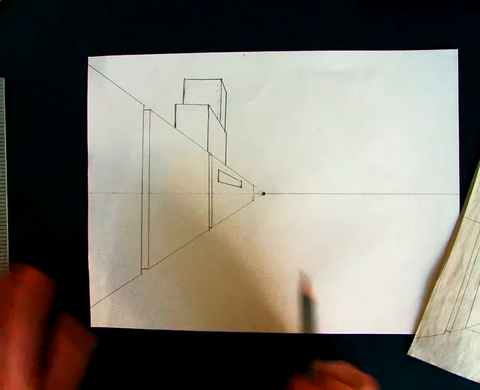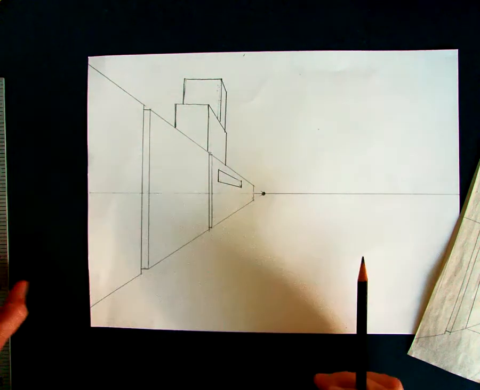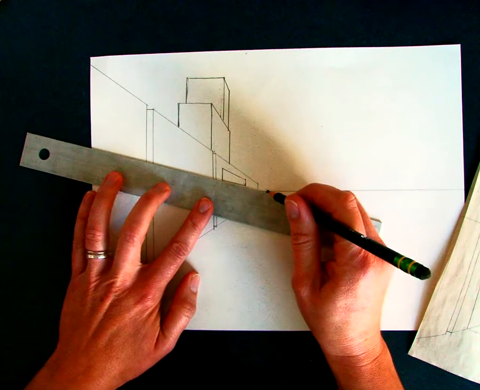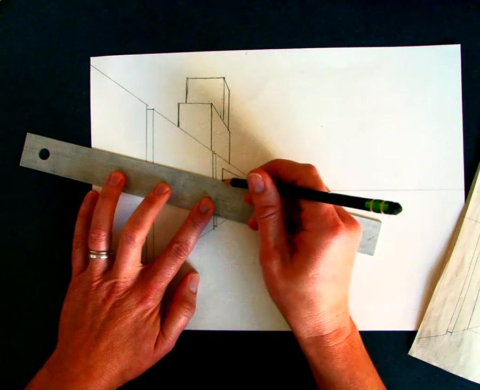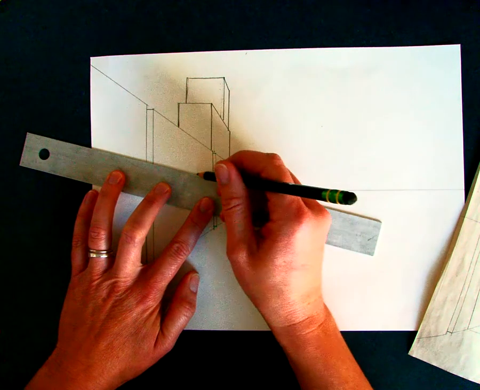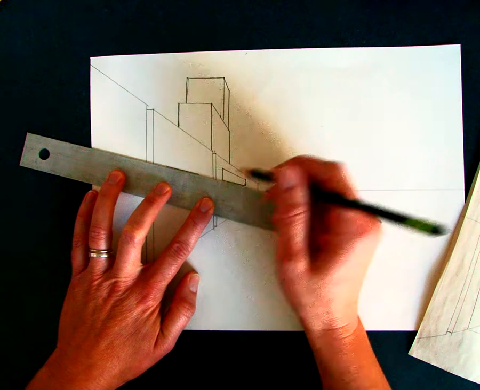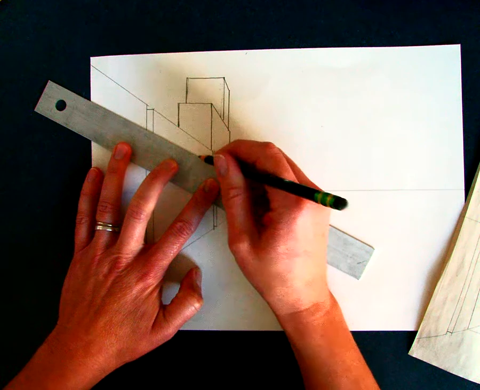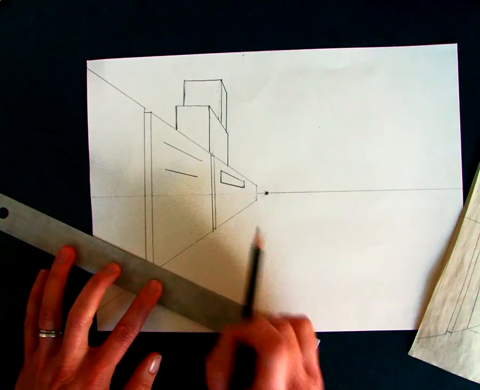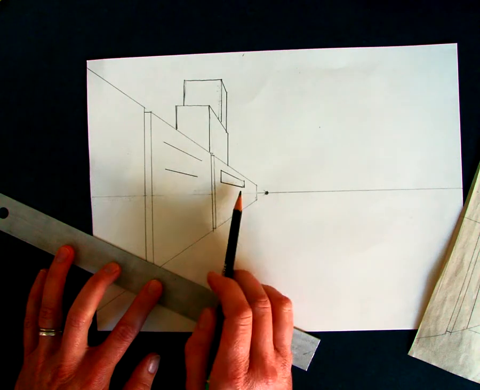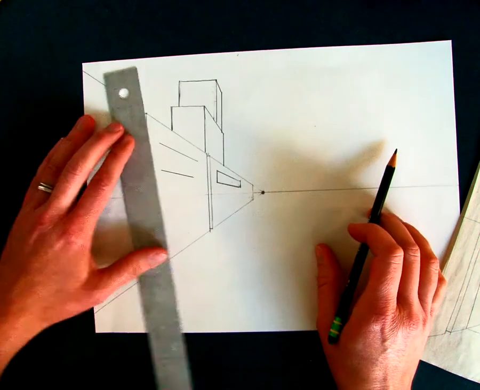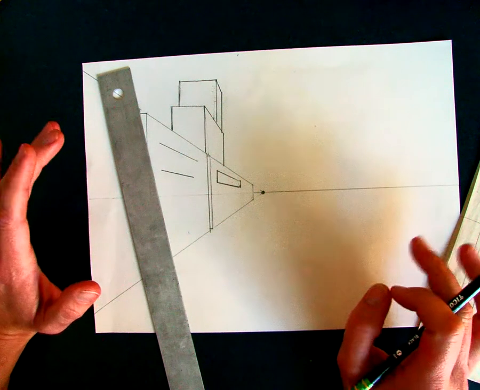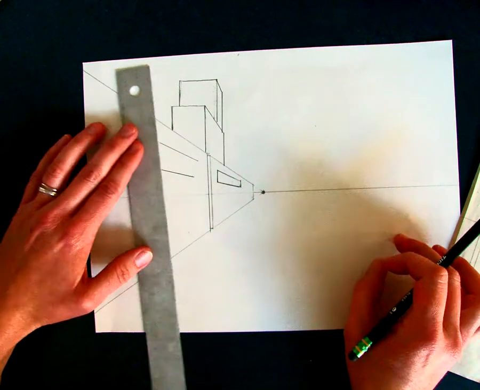If you want your windows all to be in a row, like they line up with each other, then you have to put the ruler back in the same place as you had it for the first window. So it would be more like a dotted line. Now it's going to look like these buildings are the same and the windows are in a row. If you want to differentiate and make different windows, then you can choose different places to put the top and the bottom.